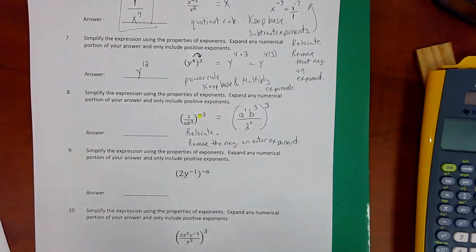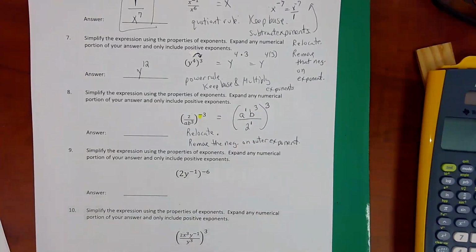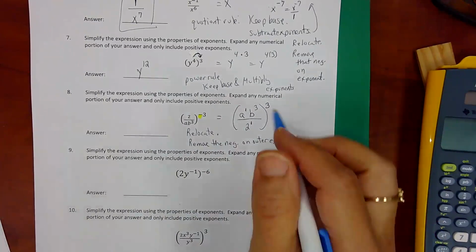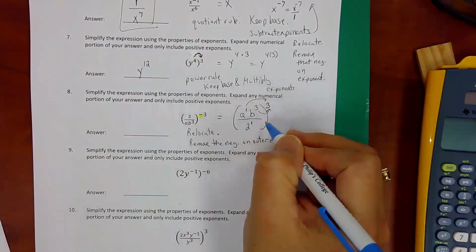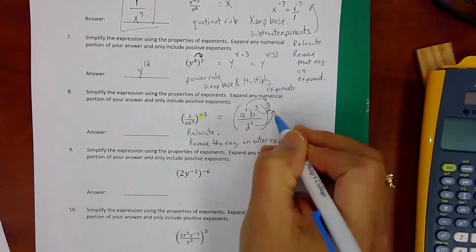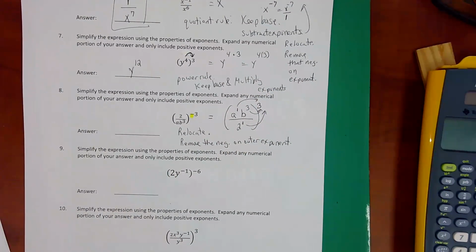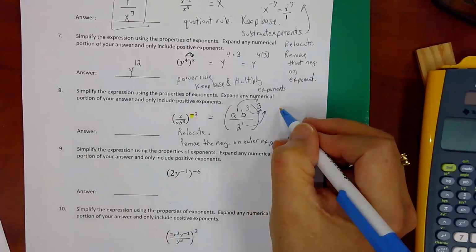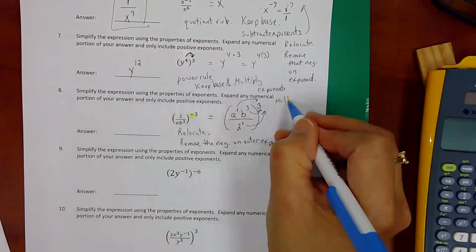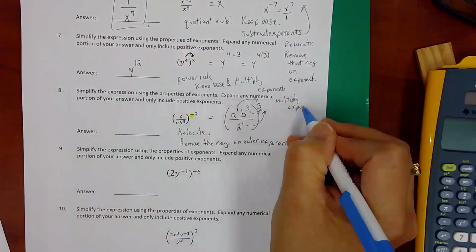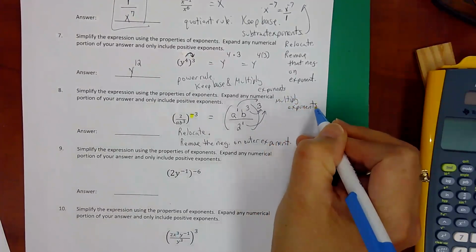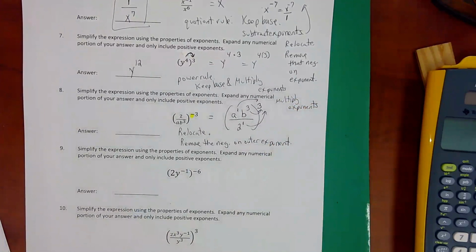And then you're going to multiply the inside exponents with the outside exponents. Then you've got to do that 3 times. So you see, one here, another one here, and then another one there. So you're going to have to multiply your exponents, and it's the inside exponent times the outside exponent.